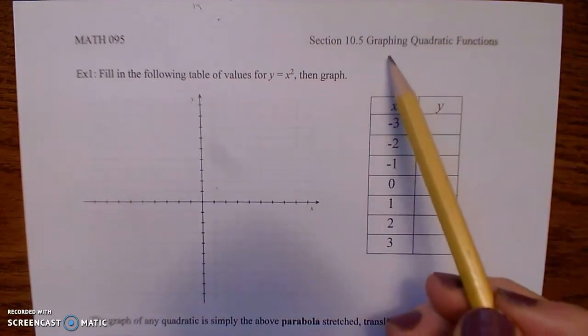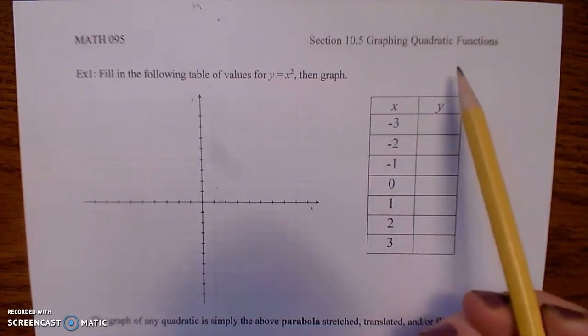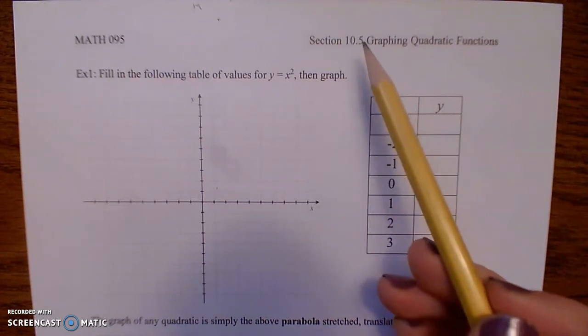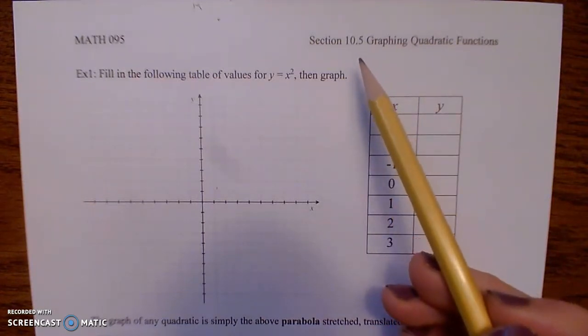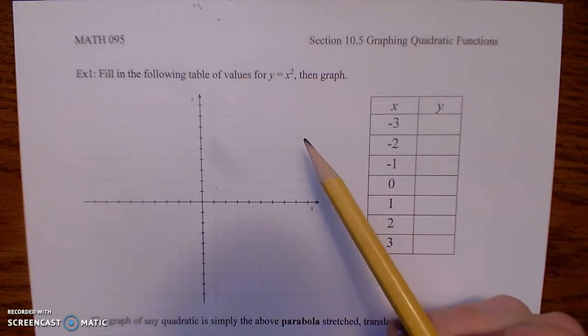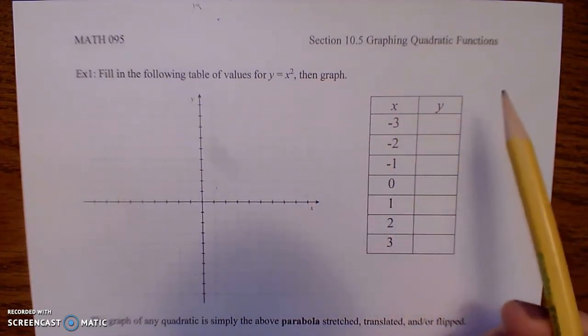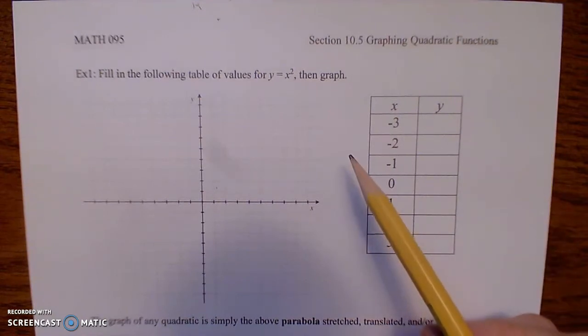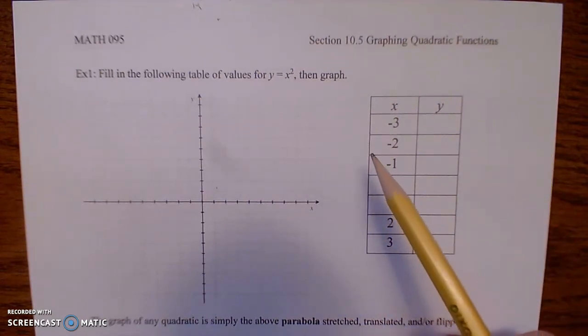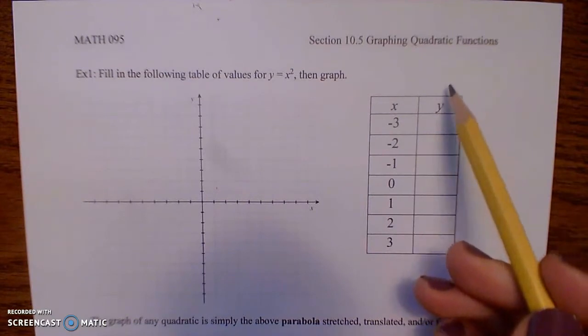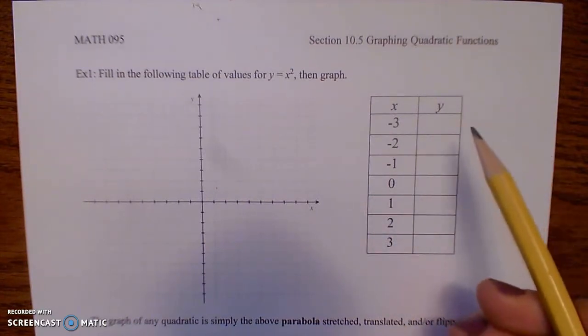In this section, we will graph quadratic functions. All of the other sections in Chapter 10 are about quadratic equations, so we can solve them by factoring, or using the quadratic formula, completing the square, or the square root method. We're going to employ all of those methods while we are graphing these equations.